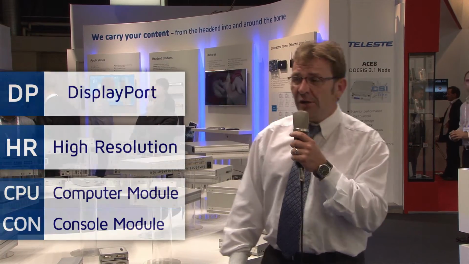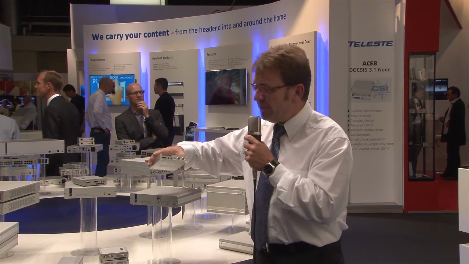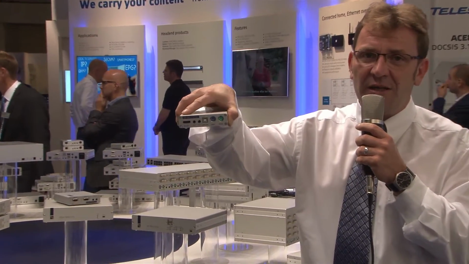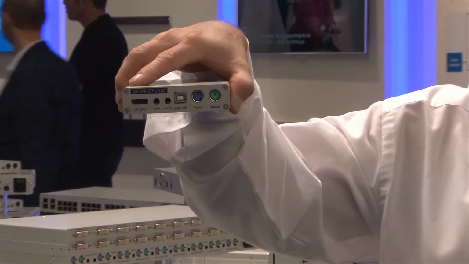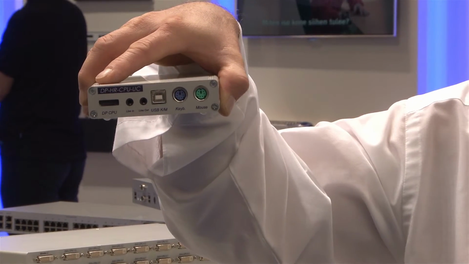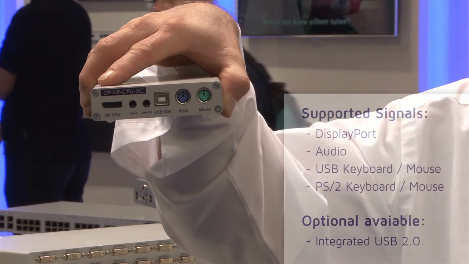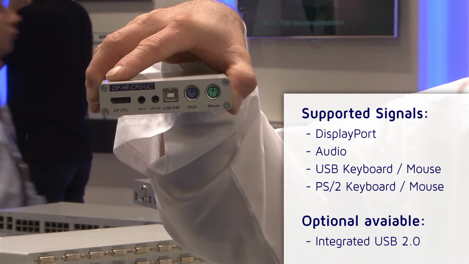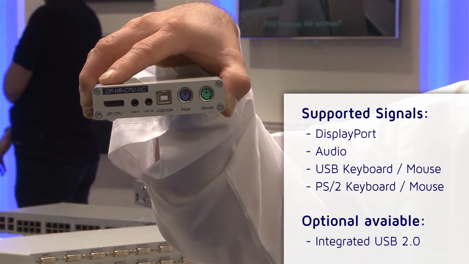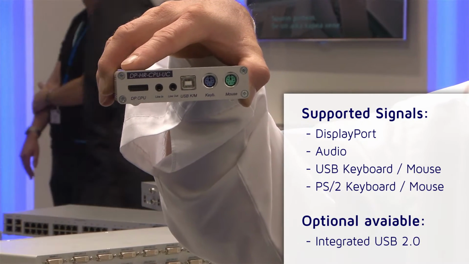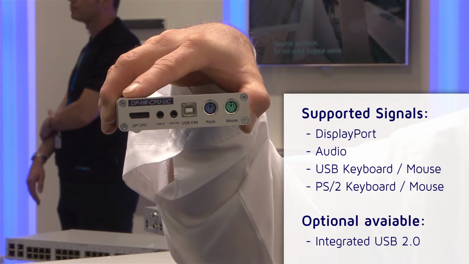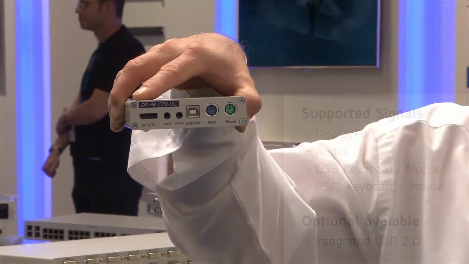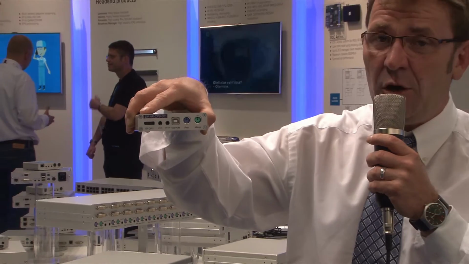I have one here in my hands, which is a CPU side, and as you see, on the right side of the device, or let's better say on the left side from your perspective, we have that DP connector to get the video in. And on the right side of the DP connector, we have the connection for USB keyboard and mouse, or for PS2 keyboard and mouse, and it also comes along with audio. Well, but the special thing about it is the video.